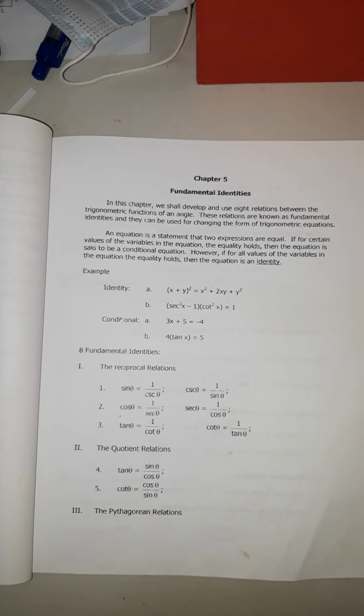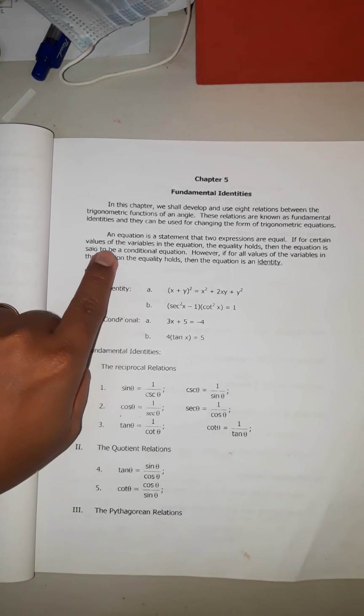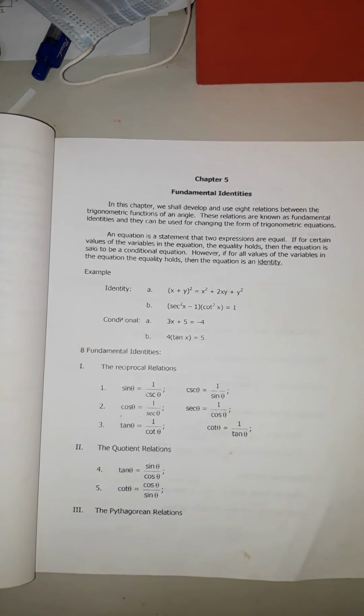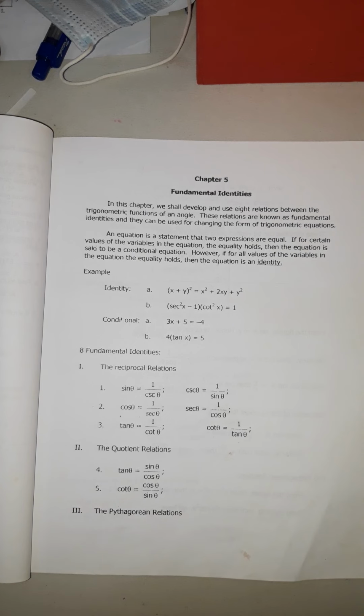Now an example of a conditional equation is 3x plus 5 is equal to -4. There is a certain value of x to satisfy the equality sign, so you call that one conditional. Let's read. An equation is a statement that two expressions are equal. If for certain values of the variables in the equation the equality holds, then the equation is said to be conditional. However, if for all values of the variables in the equation the equality holds, the equation is an identity.